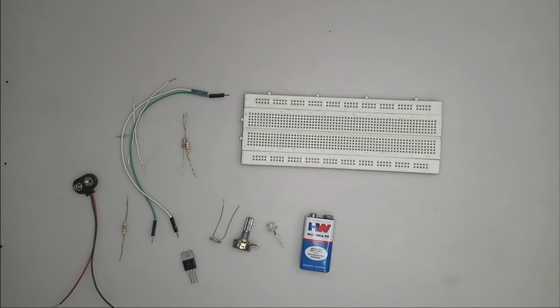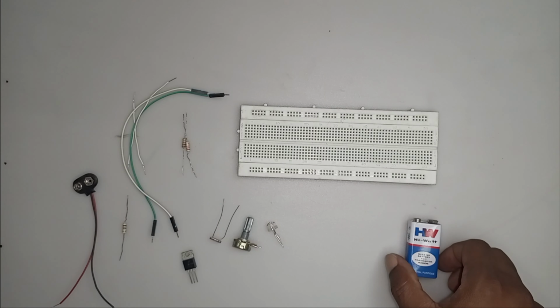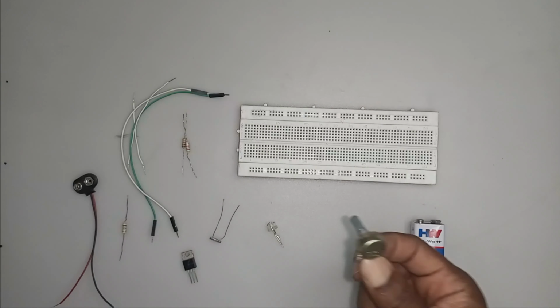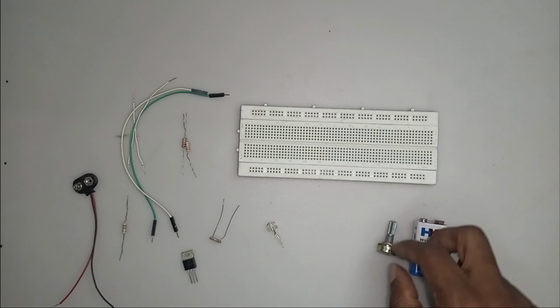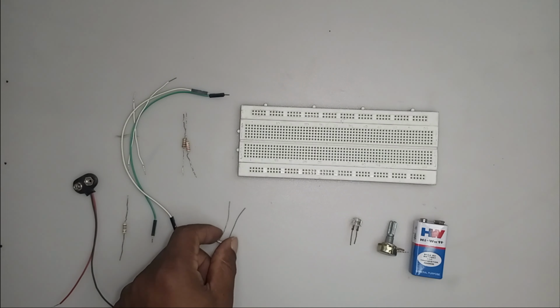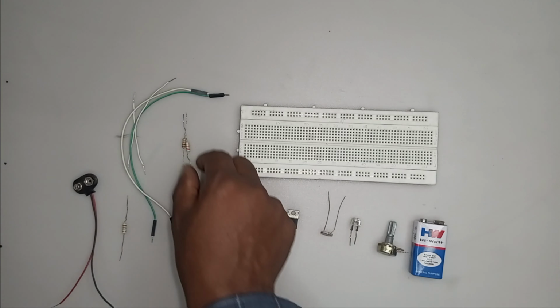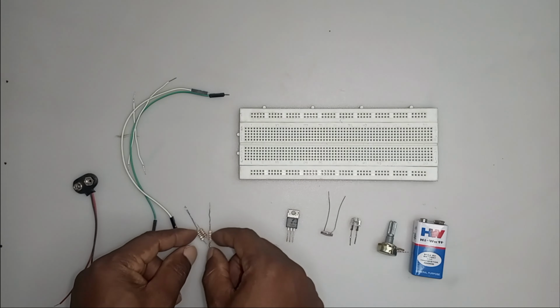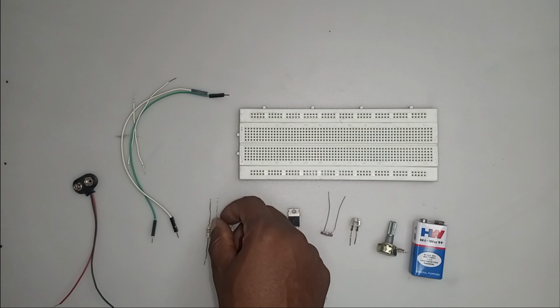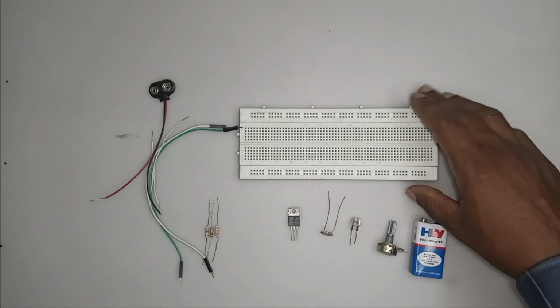there is light available. So I would employ the breadboard, a dry cell which is a 9 volts battery, and then a voltage control. Then I have an LED, a light dependent resistor, a transistor, and then a couple of resistors. We have 22K and then 1K and 100 ohm resistors. Okay, so this is a very simple circuit.